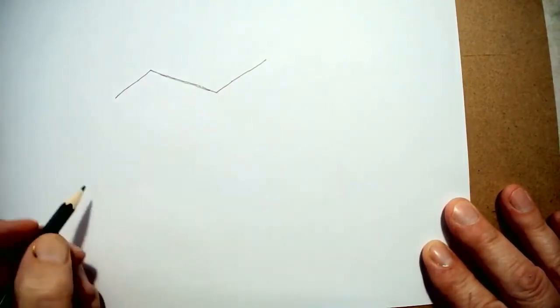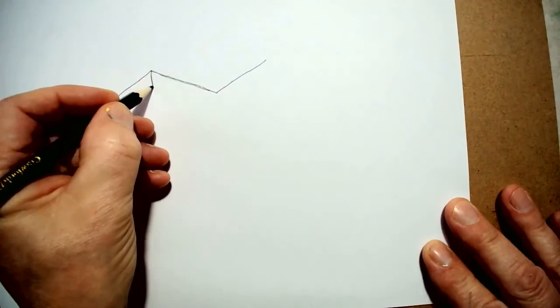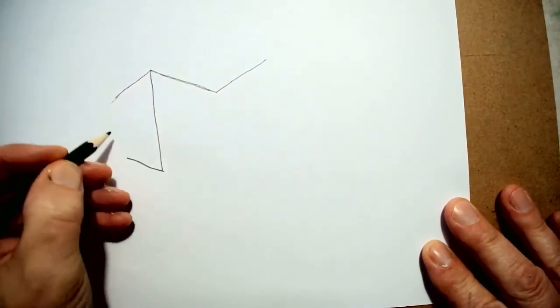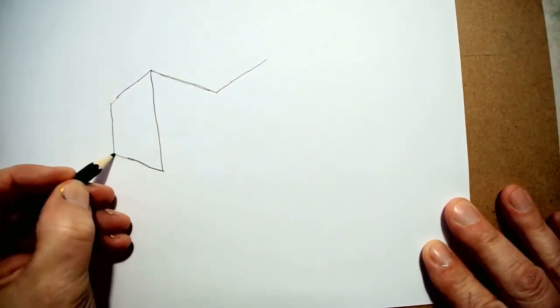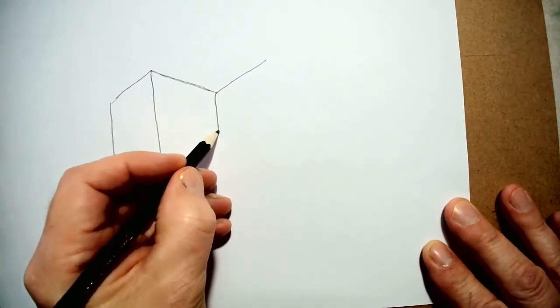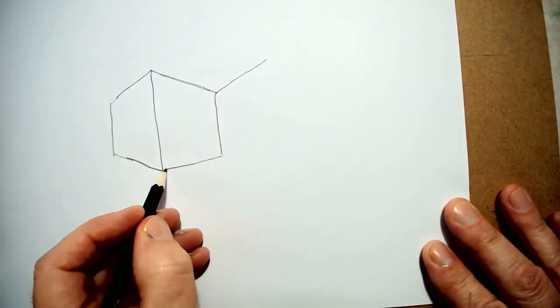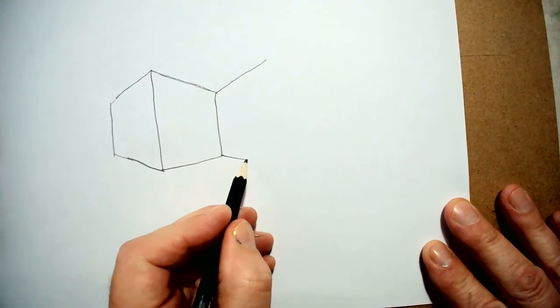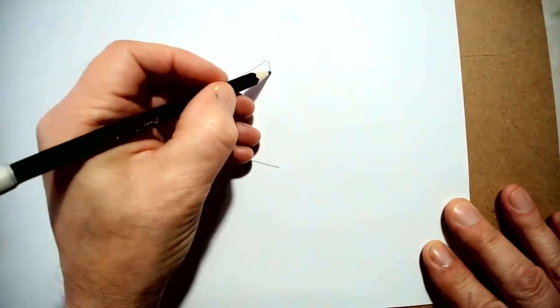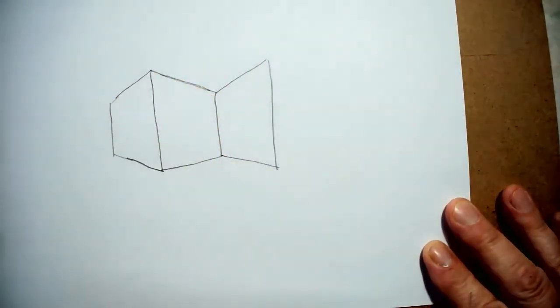So if I do this, there, I'm going to bring a line down here. So have that tapering back like that, have that tapering back like this, so on, have that coming out. So we have a set of shapes there.